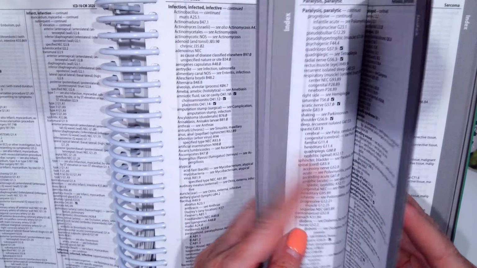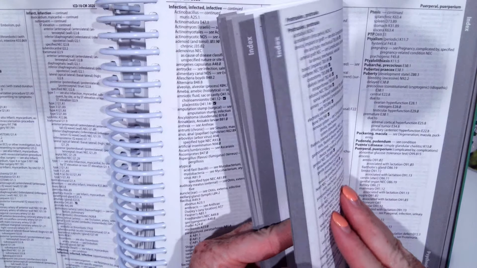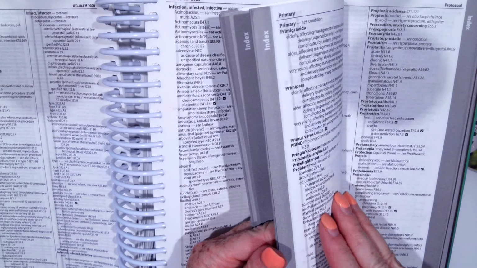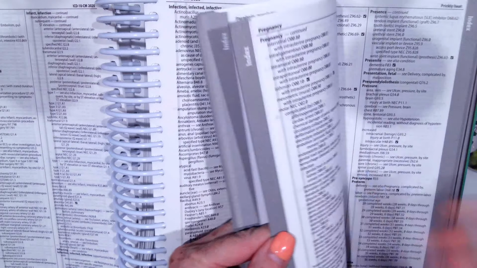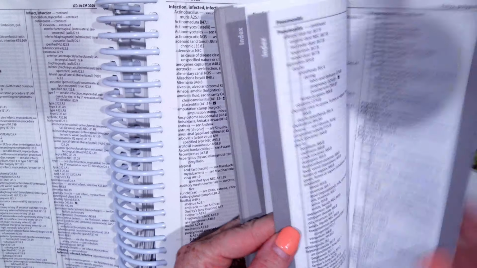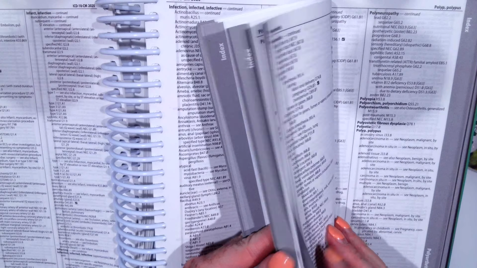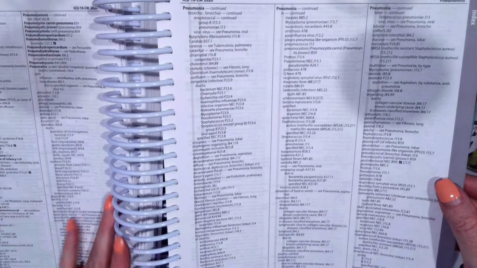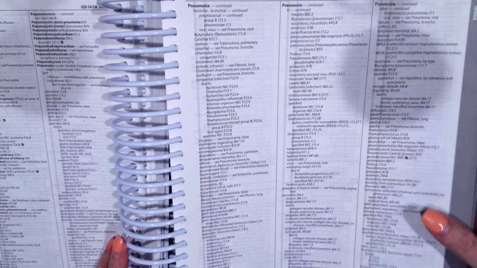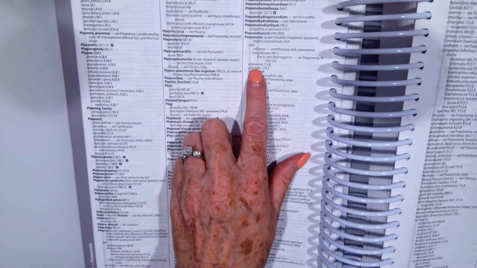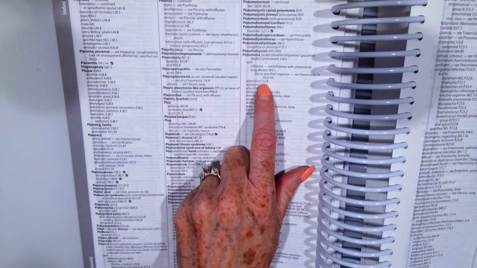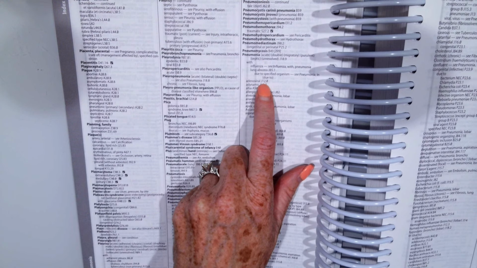Remember, go to the disease, the condition, the noun. Do not go to the anatomical site or the type. So we would go to pneumonia. Once we're at pneumonia, we would go to adenoviral, and that's where we get our J12.0.